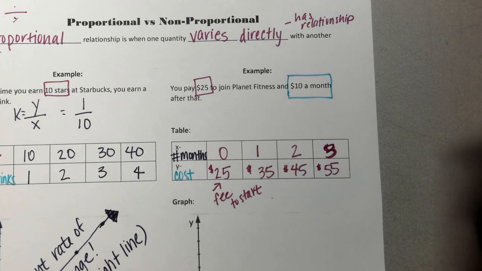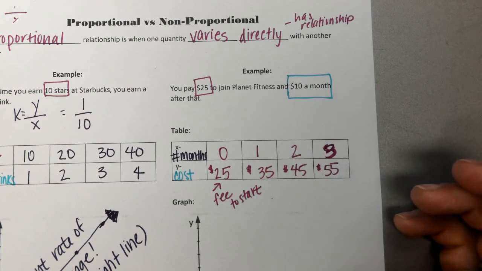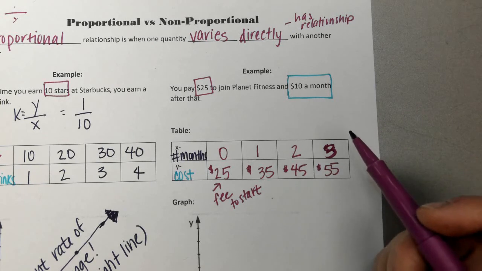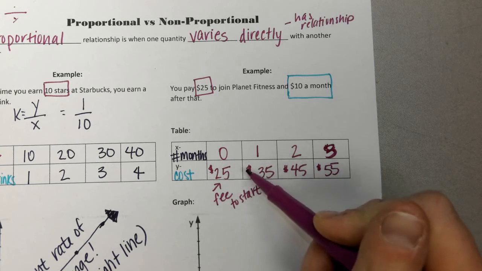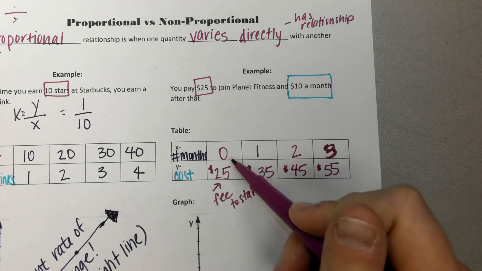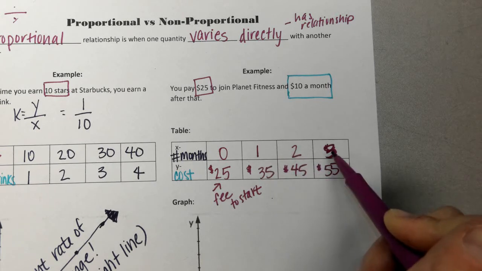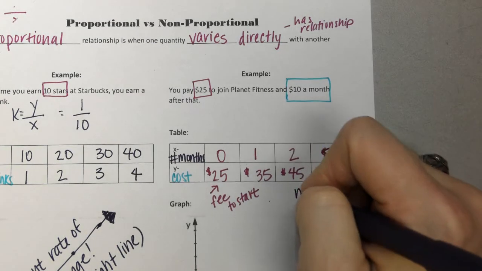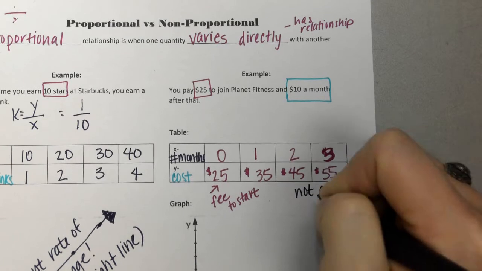Okay, so let's look at what our equation would look like here. Well, you can already tell it's not going to be a constant rate because we didn't start out at 0. This is 0 to 25, but this is 1 to 35, 2 to 45, 3 to... it's not constant. Okay, so let's make this note out here. It's not constant. The whole thing is not constant.